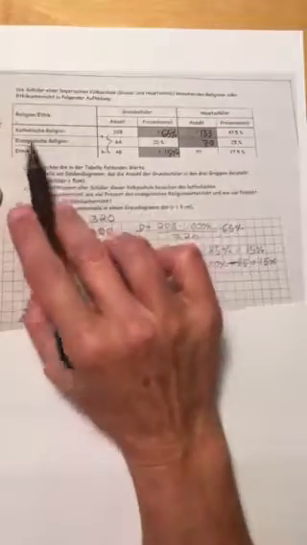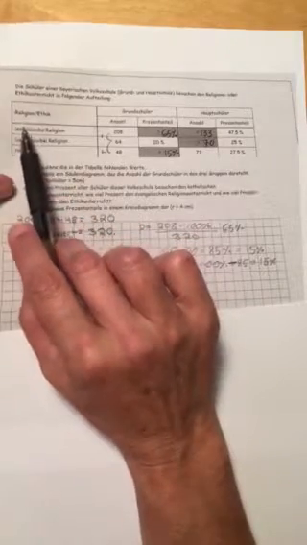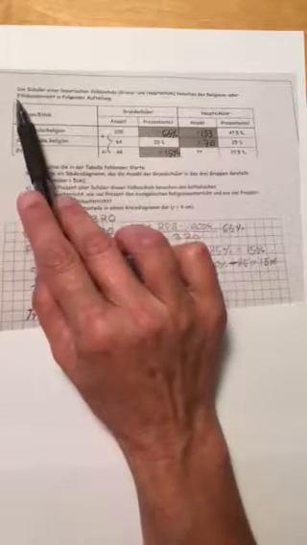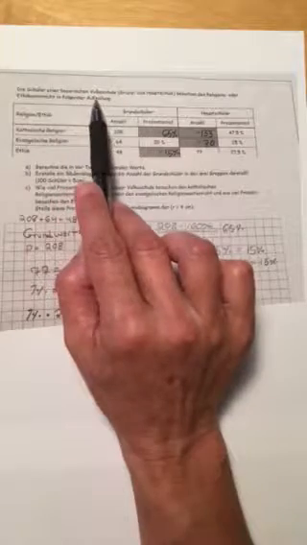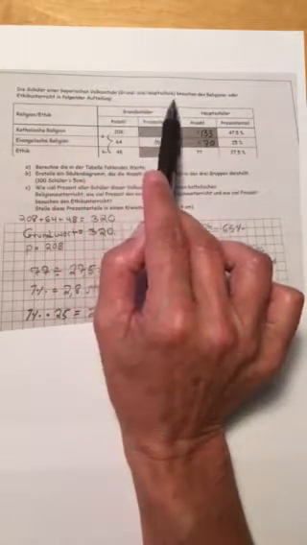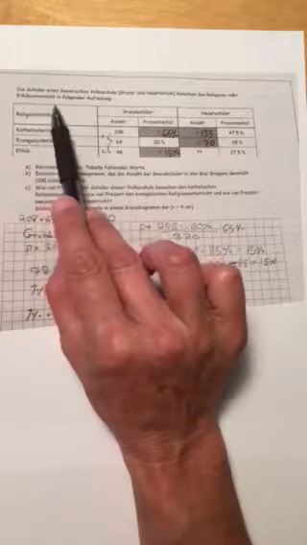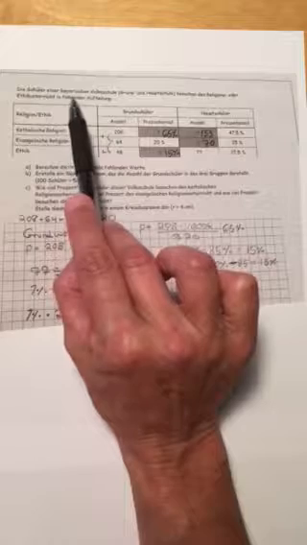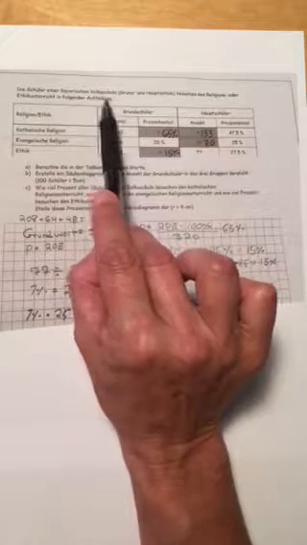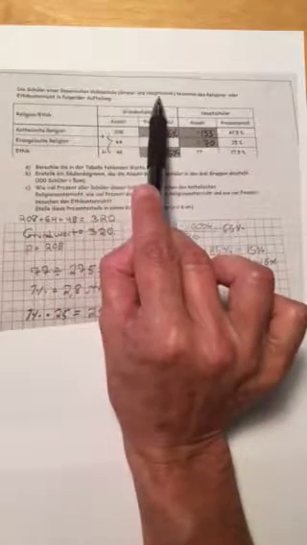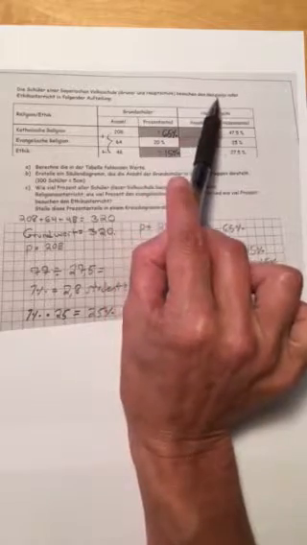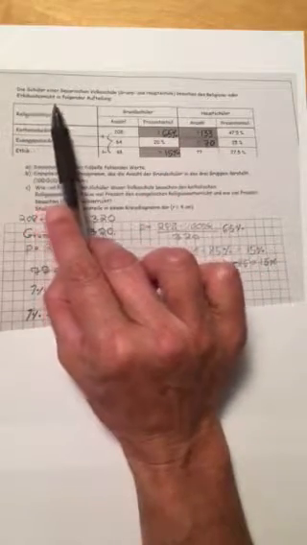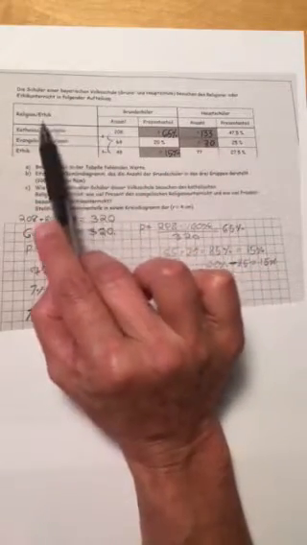Hey, Peter. So we're going to take a look at this sheet here with the math problems with the table. It says, Die Schule einer bayerischen Volksschule, Grund- und Hauptschule, besuchen den Religions- oder Ethikunterricht in folgende Aufteilung. So the students in a Bavarian Volksschule, so elementary school and middle school, go to either a religion or an ethics class, and this is how they're split up.